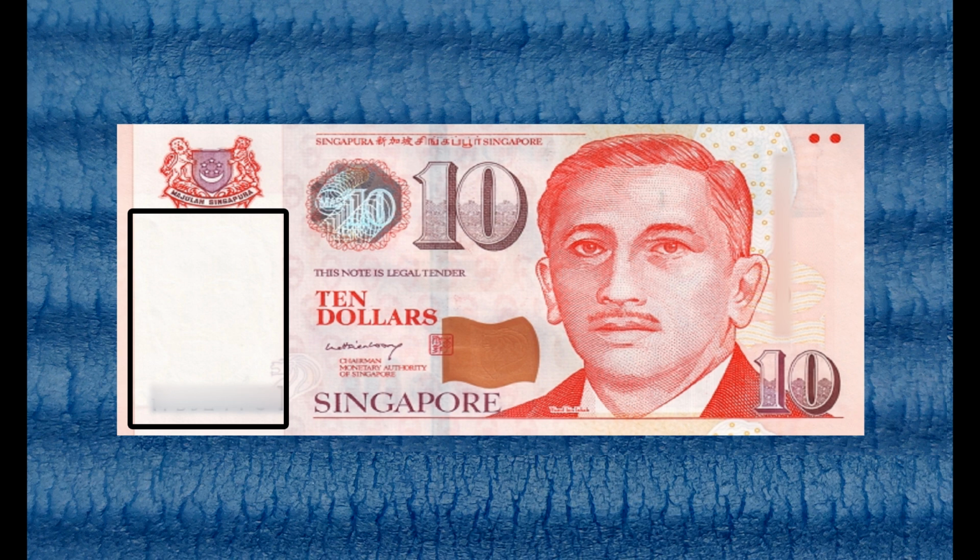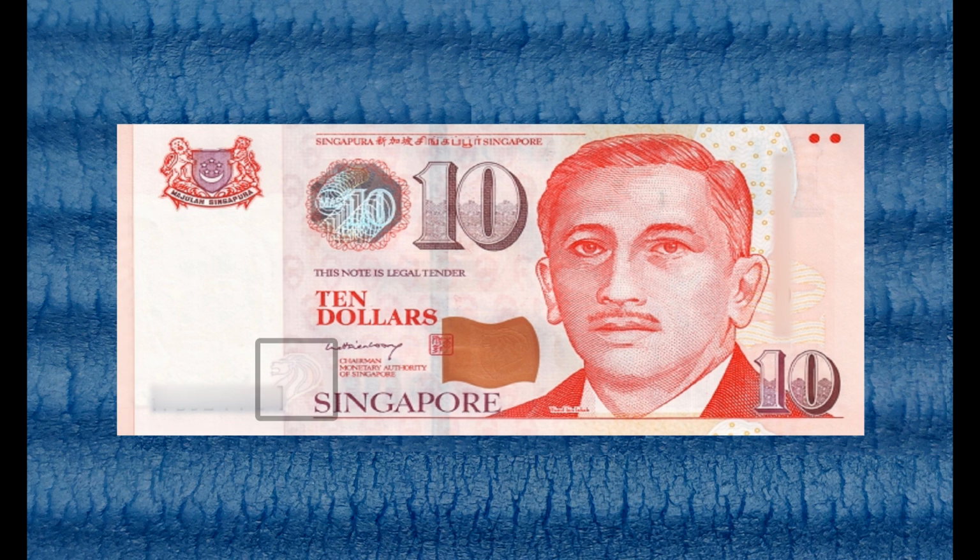It corresponds with the braille pattern at the top right corner of the note. Next, it has a perfect registration, in which the Singapore lion symbol appearing near the watermark is printed simultaneously with the same image on the front and back of the note. When the note is held up to the light, the Singapore lion symbol on the front registers perfectly with the image on the back. Next, it has a kinegram, which is the octagonal foil on the note.